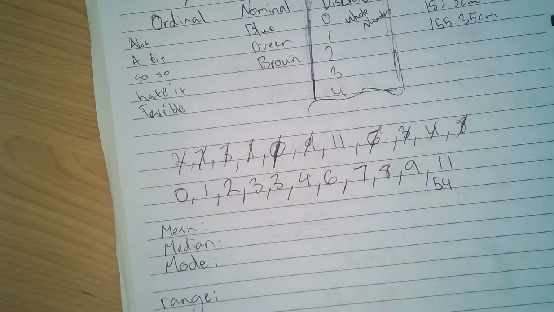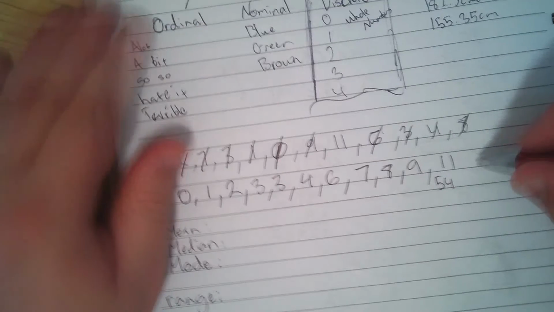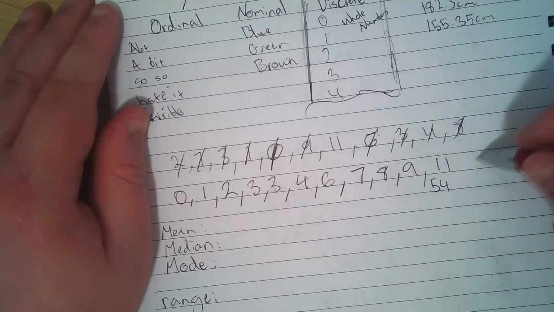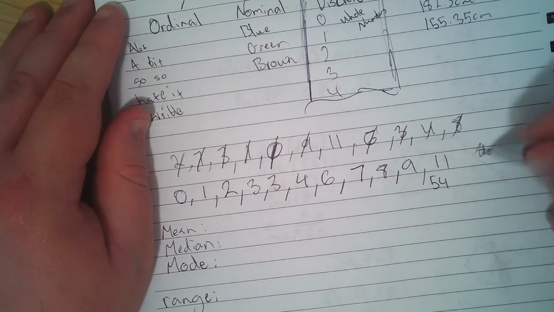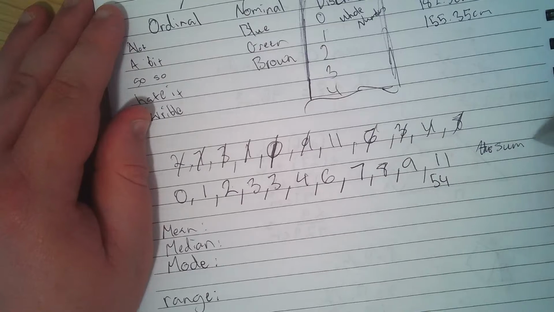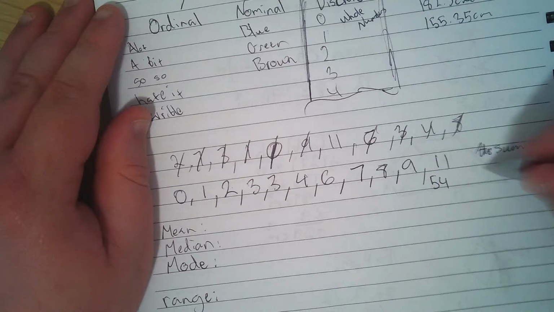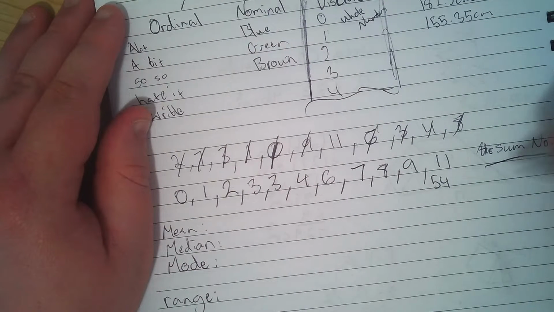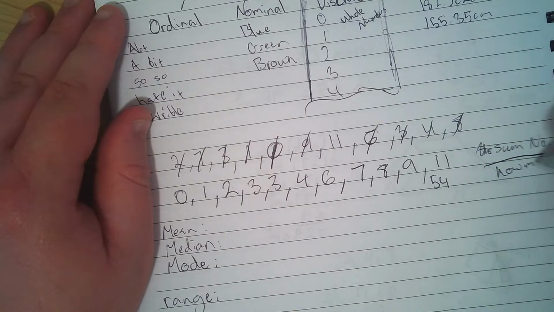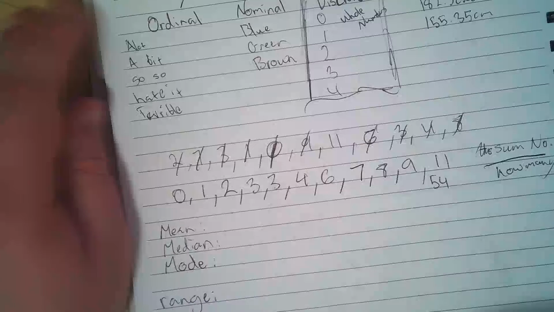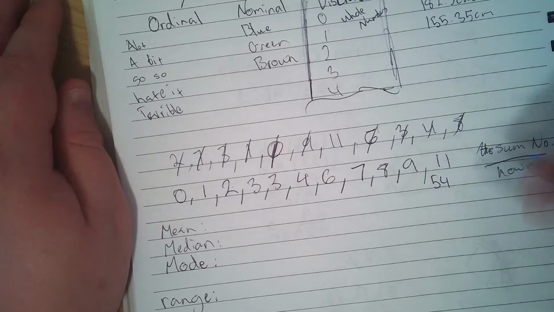Alright, so that's the total amount that I've added up. And it's important to know that because the formula for mean is the sum of the numbers divided by the number of numbers, or how many numbers there are, right?